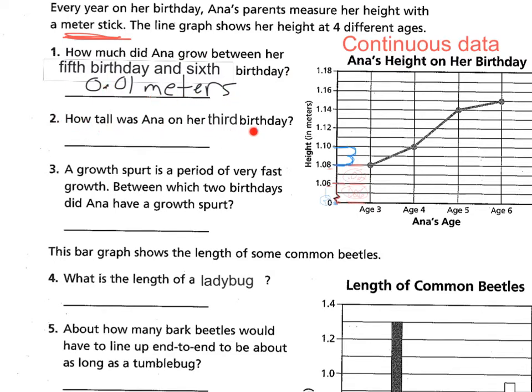How tall was Anna on her 3rd birthday? So I find the 3rd birthday, and I go over, and I see that it's 1 8/100ths. This plot right here is how tall she was on her 3rd birthday, and this tells me how tall she was. There's my answer, and I've labeled it meters. Remember, these are not your answers. These have different questions.